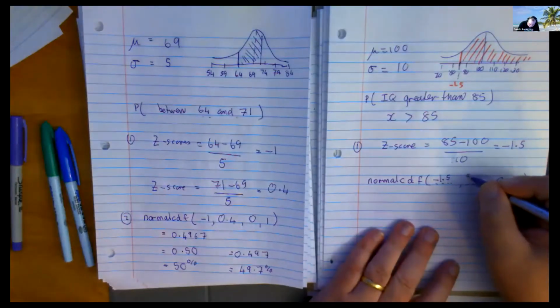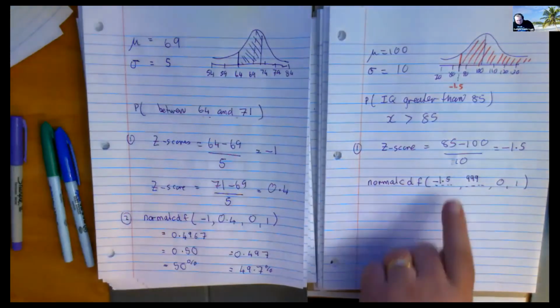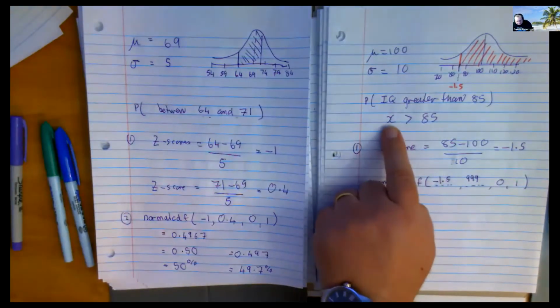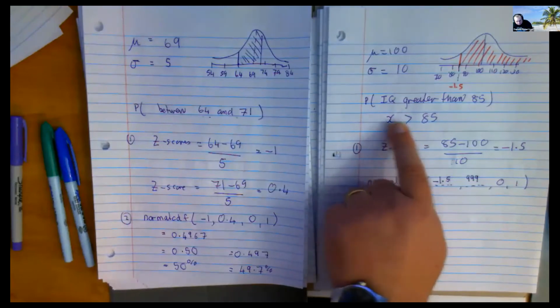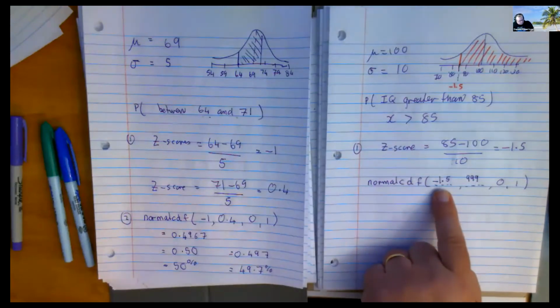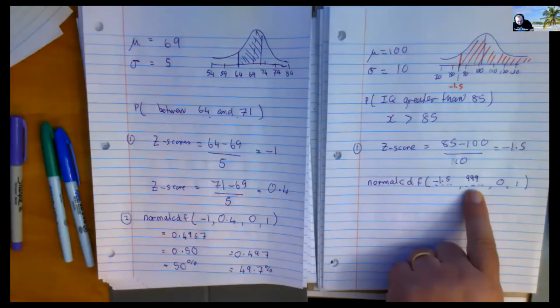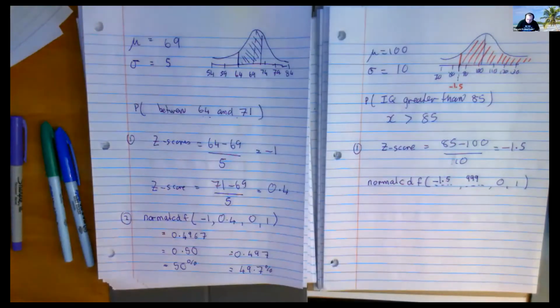And here is just my executive decision. In all the questions where you're being asked to find a score bigger than something, put the z-score here and choose 999. Now you might think, where on earth did that number come from? I made it up. It's a nice number and it is a big number and it will get you the right answer.